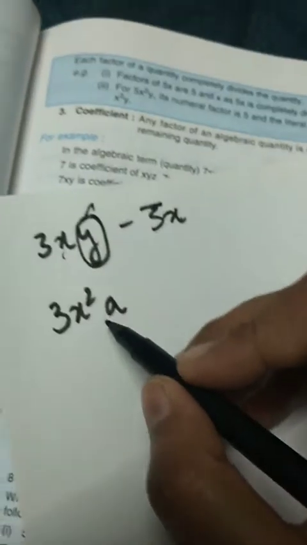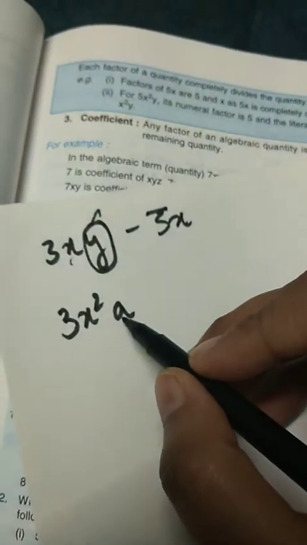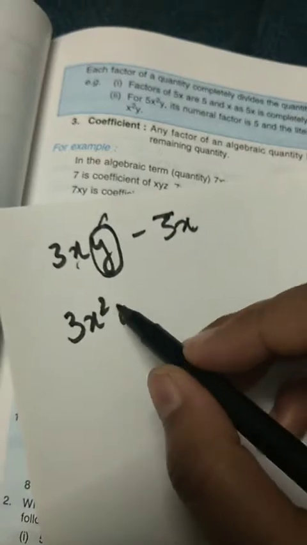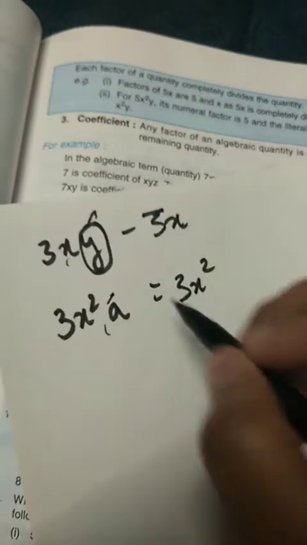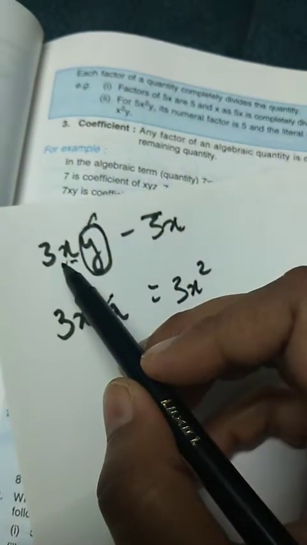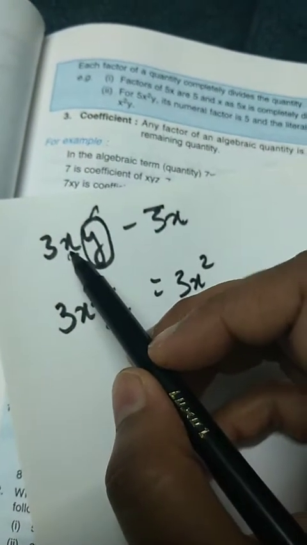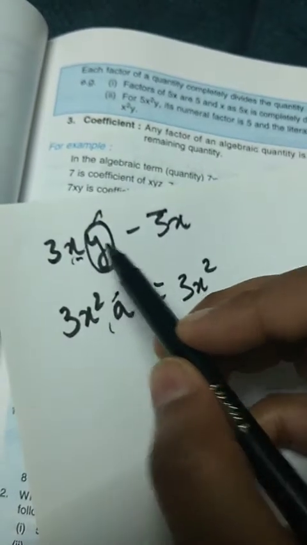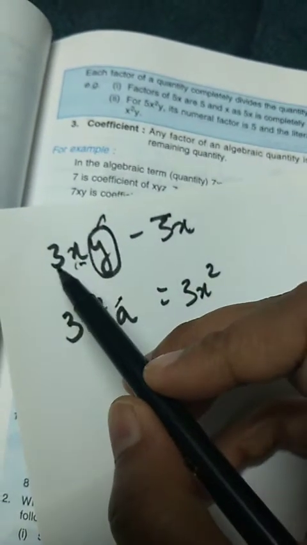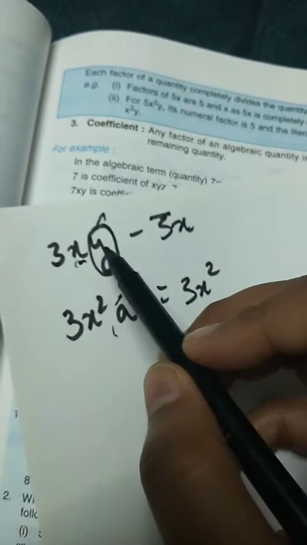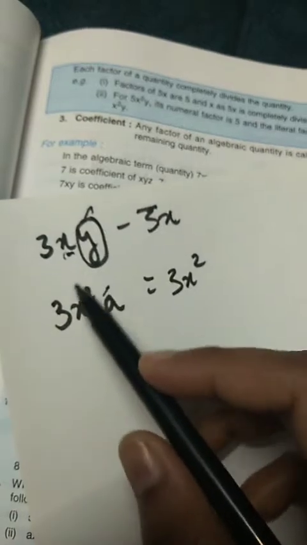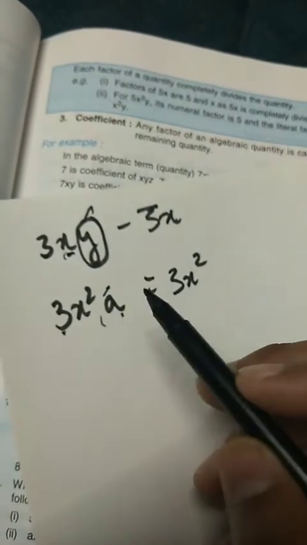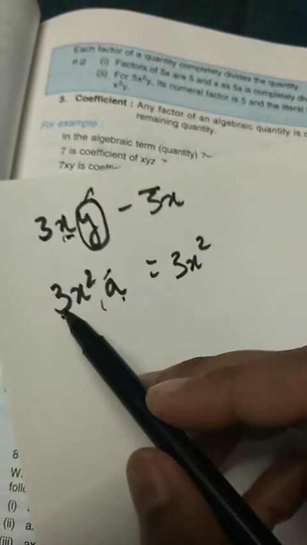Now if I ask what is the coefficient of a in this term, we will hide a and write the rest of the term which is left; that is called the coefficient. If it is asked to find the coefficient of x, it will be 3y. If it is asked to find the coefficient of 3, it will be xy. If it is asked to find the coefficient of x square, it will be 3a. If it is asked to find the coefficient of 3, it will be x square a.